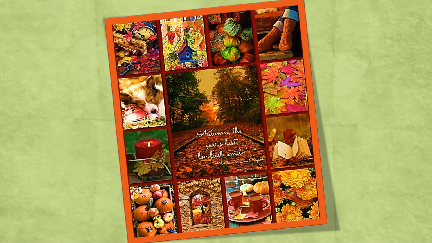And here it says, autumn, the year's last loveliest smile. And look how beautiful everything is. Everything is in different colors of orange. That symbolizes the season of autumn.